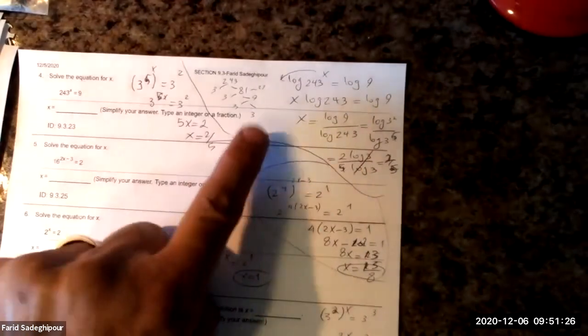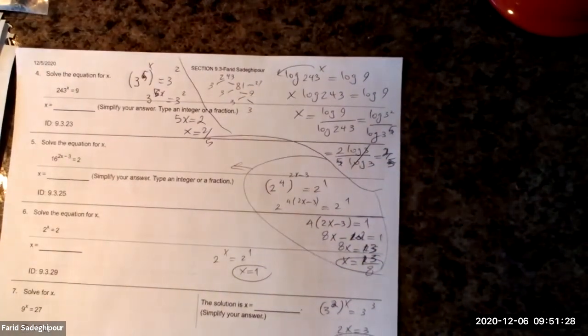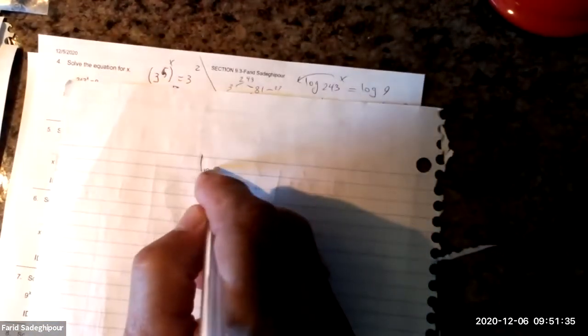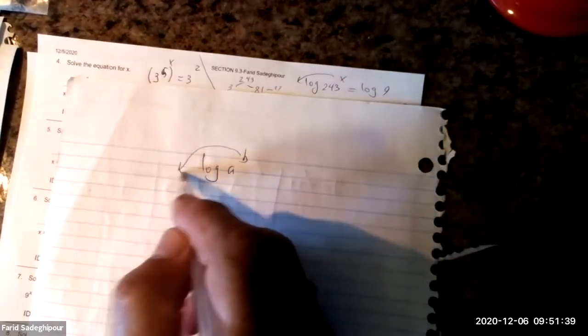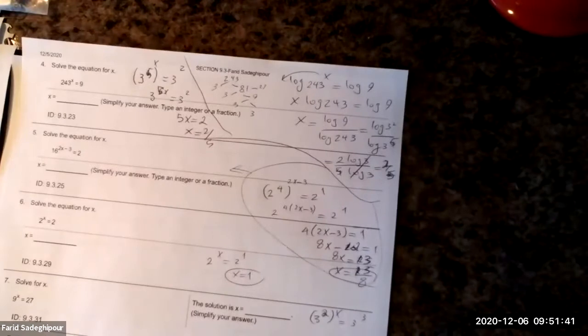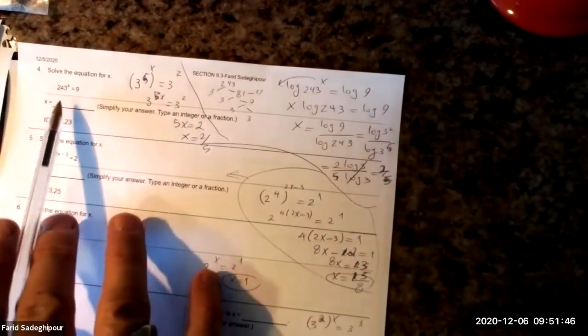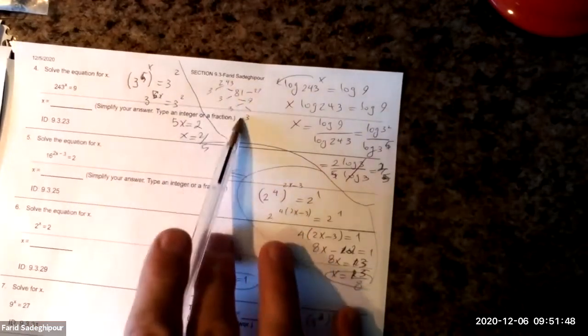What I did here was this. There is a formula in the log that we don't really have to deal with, but that is, if you have the log of a to the power of b, b can always be transferred here. But I don't think that's necessary. I think that's what they want you to do. I want to show a different solution, but here, the best thing is to take 243 and break it.